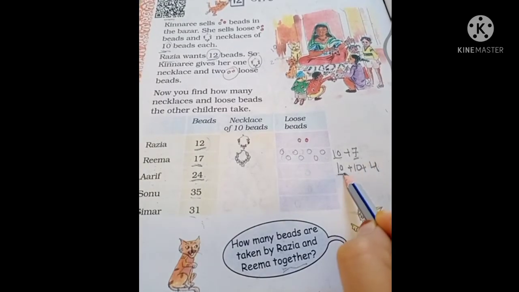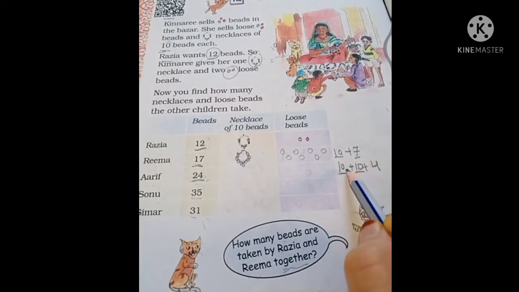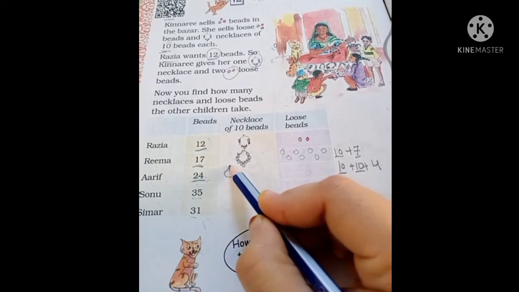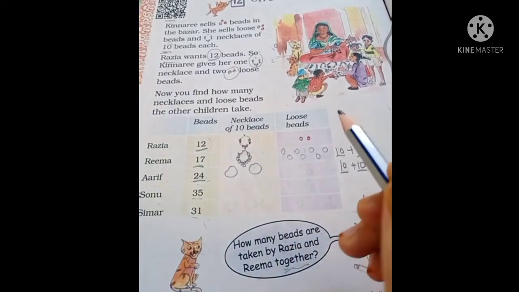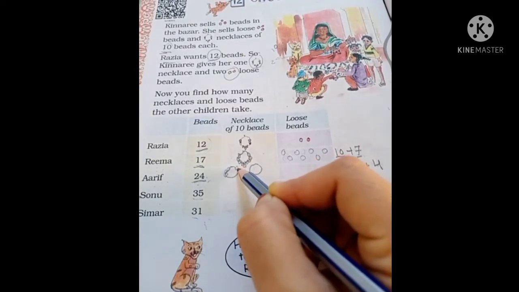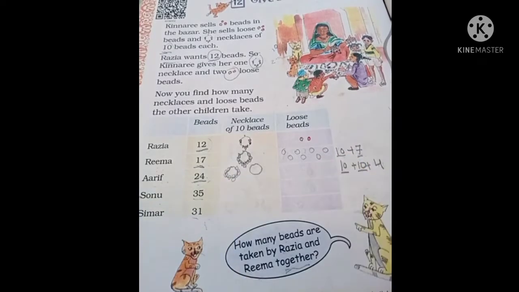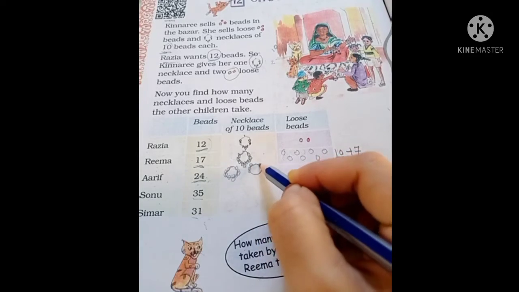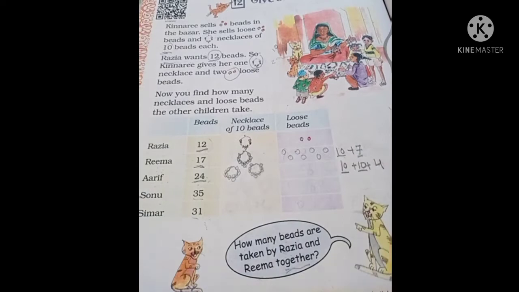Means students, one necklace of 10 beads, one more necklace of 10 beads. Means we have to draw two necklaces of 10 beads. So here also, students, we have to draw 1 and 2 necklaces. In it we have to draw how many beads? 10 beads. So 1, 2, 3, 4, 5, 6, 7, 8, 9 and the 10. Likewise here 1, 2, 3, 4, 5, 6, 7, 8, 9 and the 10.